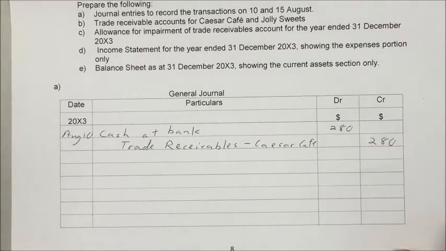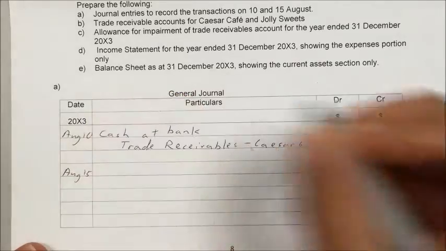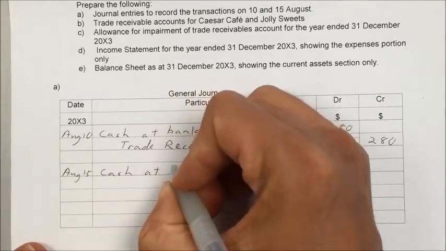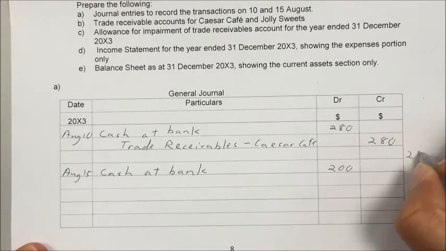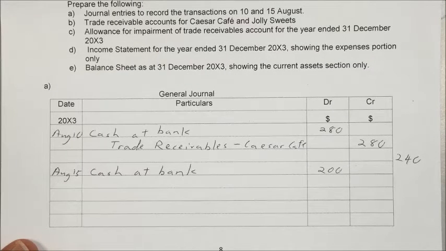Now for the transaction on 15 August, we have to record the partial payment that was received from Jolly Sweets first. So on August 15, you have your debit cash at bank because you received $200 from Jolly Sweets, so debit 200. But you should notice that the amount owing by Jolly Sweets was $440, so it means that after the debtor paid $200, there is still a balance of $240 that is still remaining.